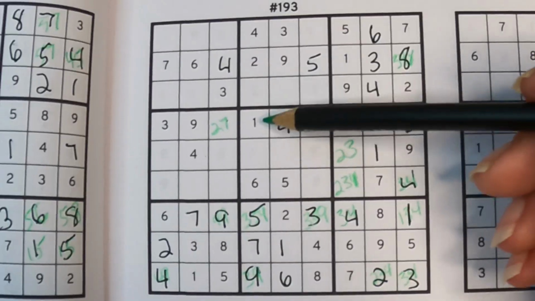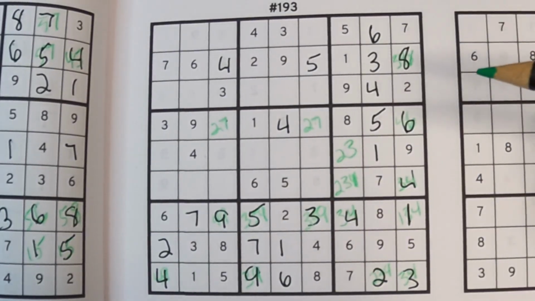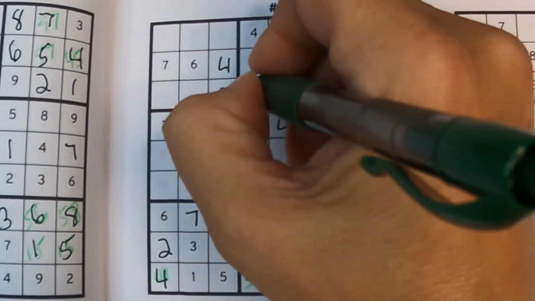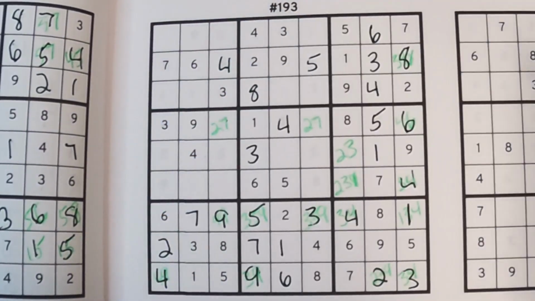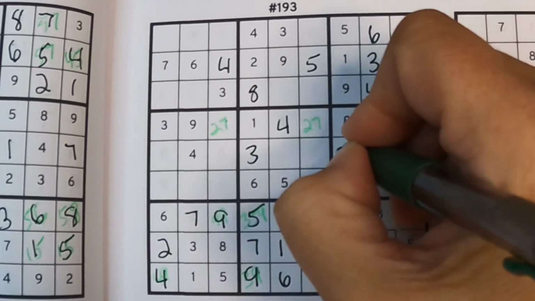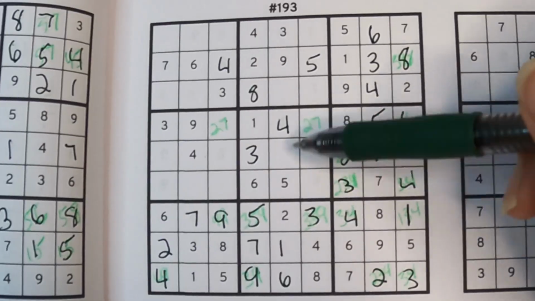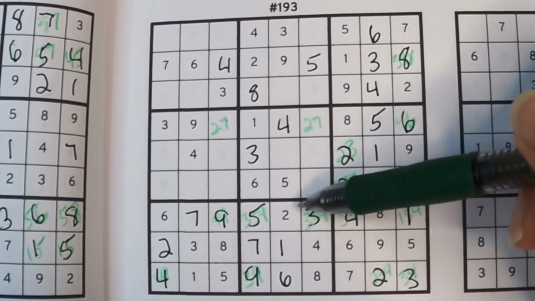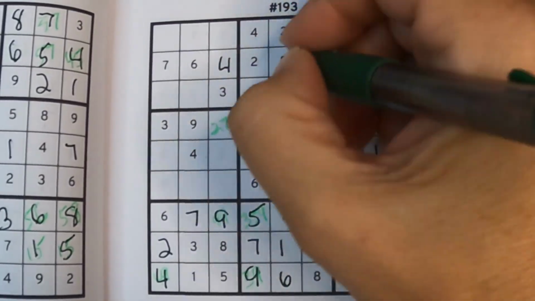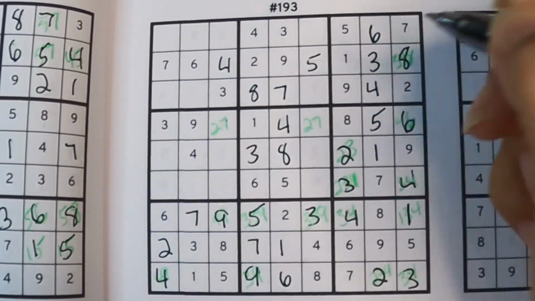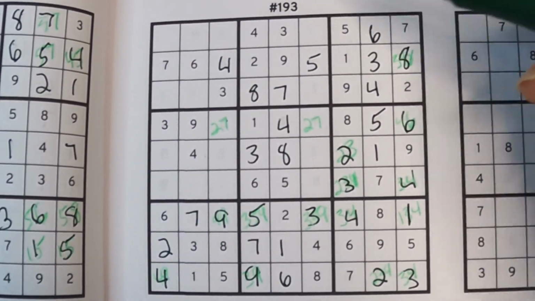For this column, we're missing 3 and 8. We've got a 3 here, so 8, 3. That 3 makes this our 2, 3. For this column, we're missing 7 and 8. We've got an 8 here, so 7, 8.